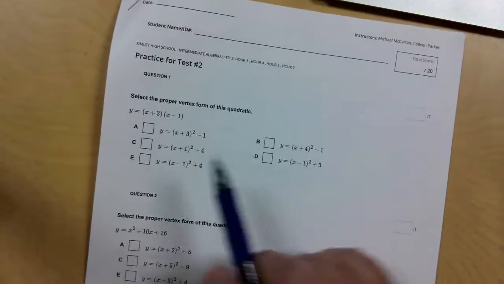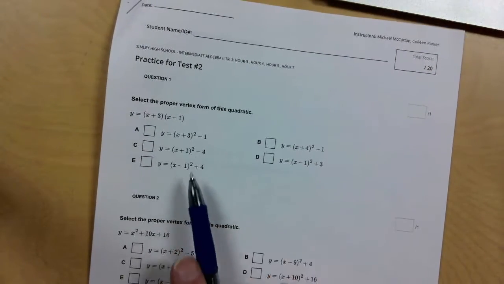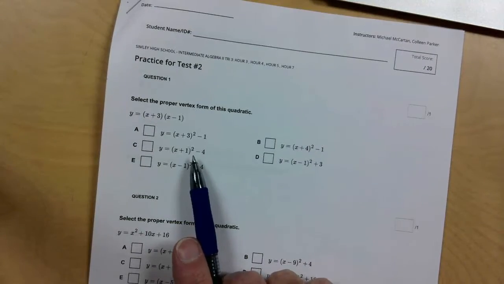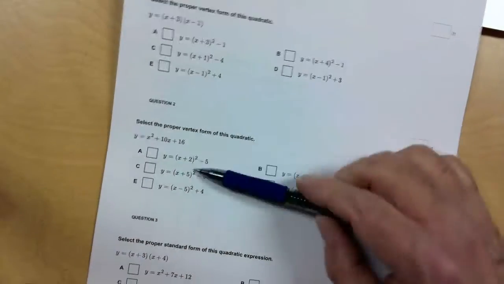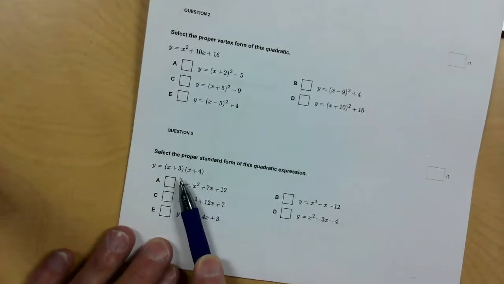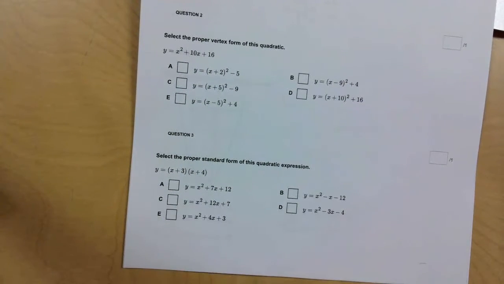Guys, just put this in Desmos. See where it crosses the X, or find the vertex. Just click on the vertex once it's in Desmos. Do that for these, all right? This one, just multiply it out. Use the FOIL.